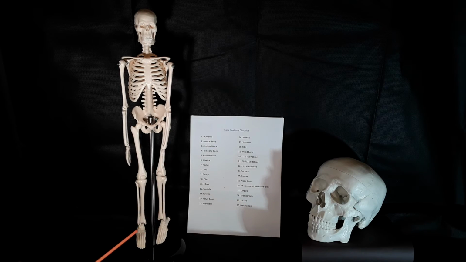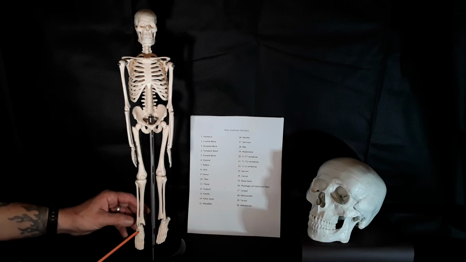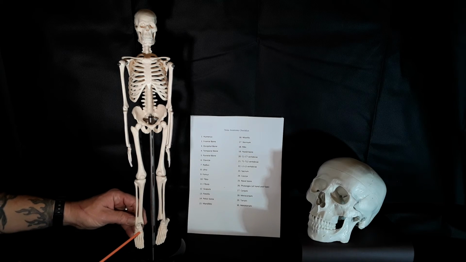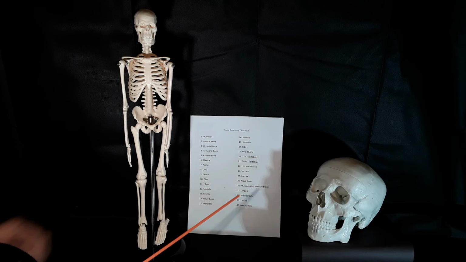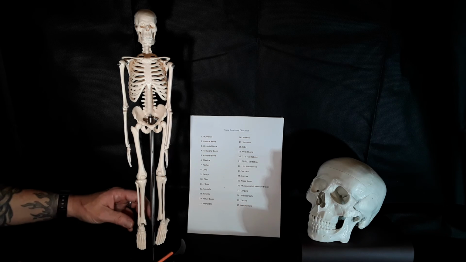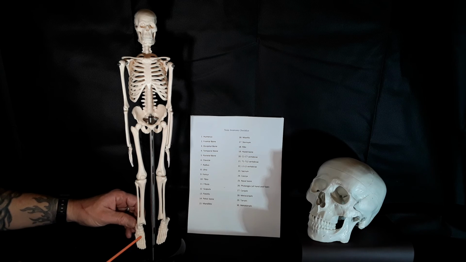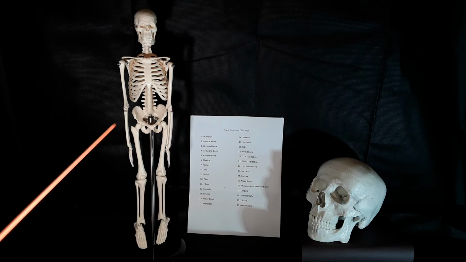Tarsals are kind of 4 ankle bones. There's these little bones just in front of your ankle proper to help your foot flex. And metatarsals are the other foot bones. There's 5, kind of the bridge or the top of the foot is where they belong.